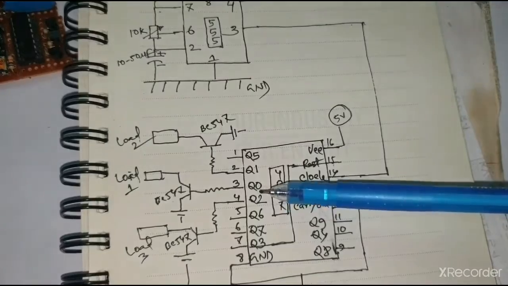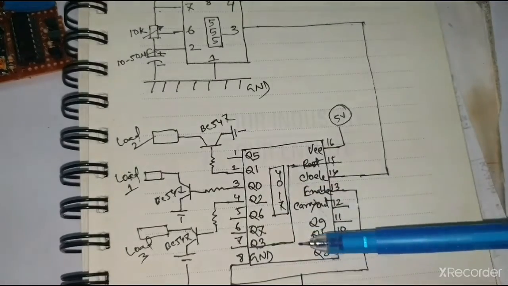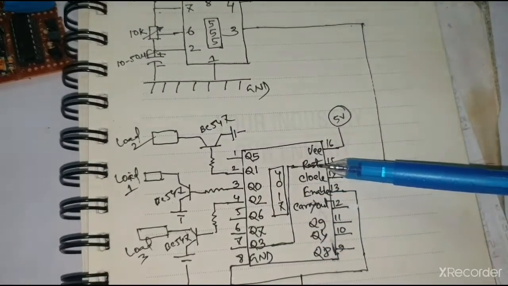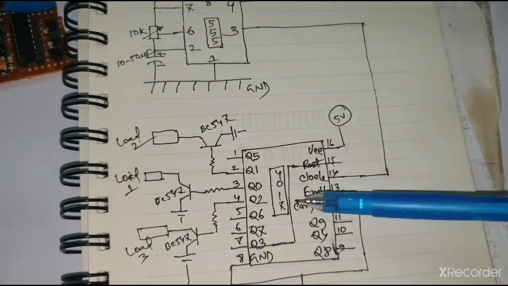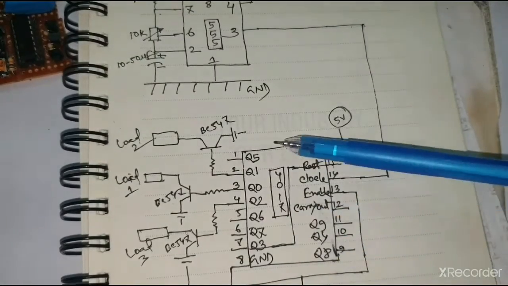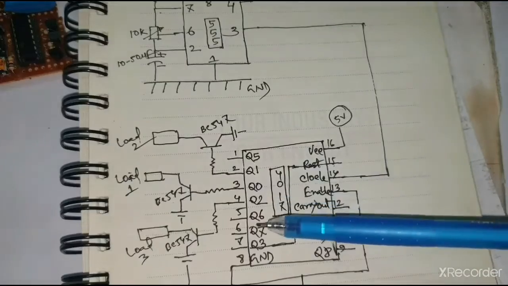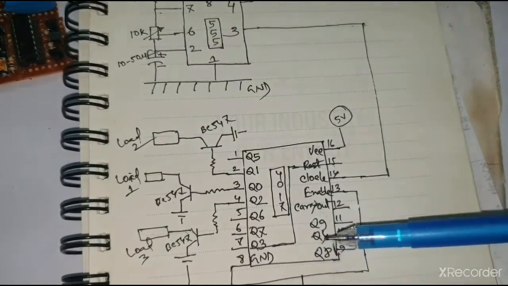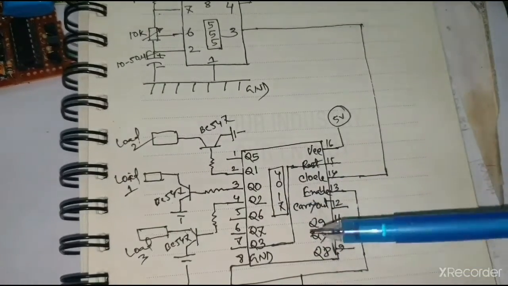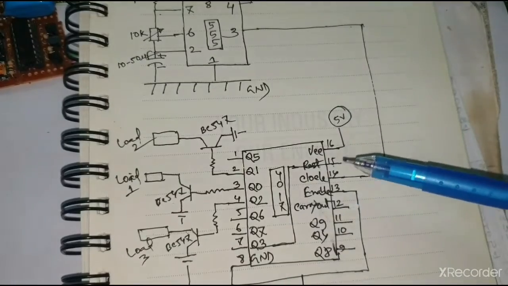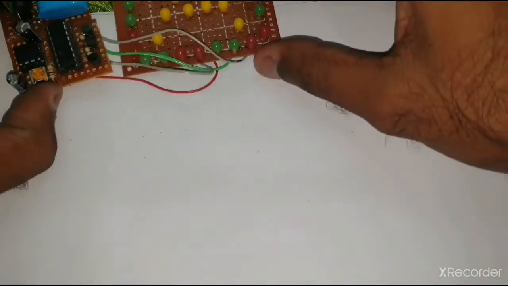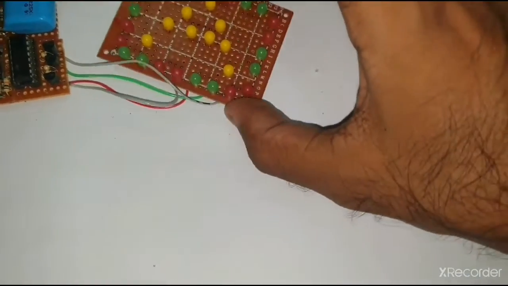When it goes to Q3, it is connected to the reset pin. So the circuit resets and again it starts from the initial point, Q0. So in this way this circuit works. And now the LED effect decoration. Let's see the decoration.